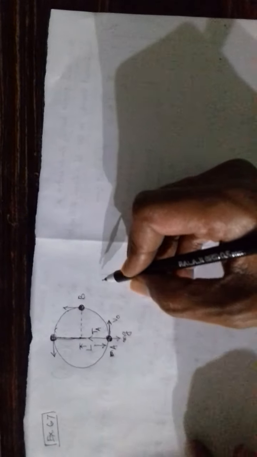Here its velocity is V. See, this position is B. This position is C. Here the velocity is Vb and here the velocity is Vc.